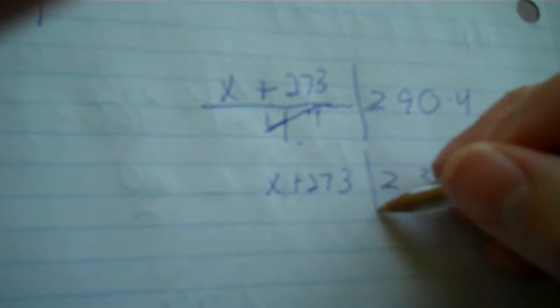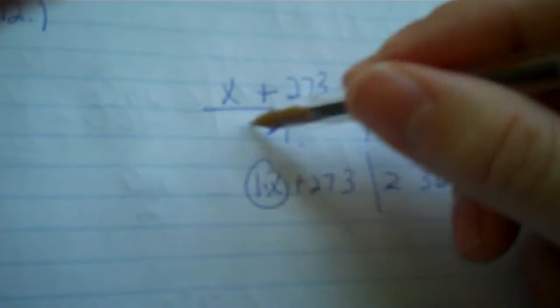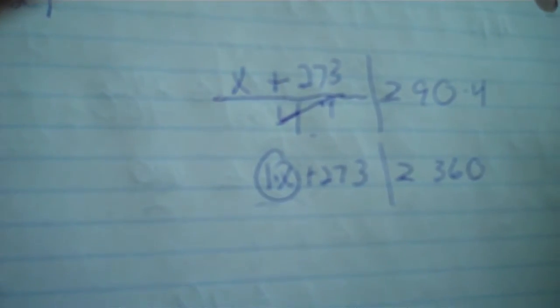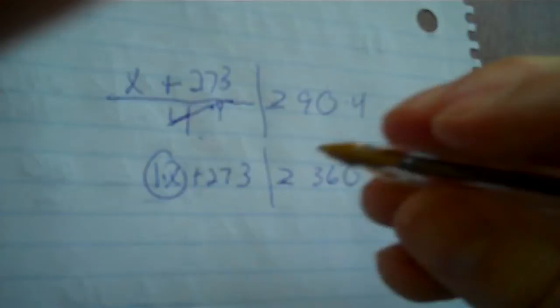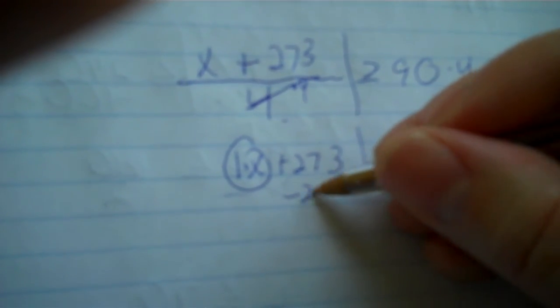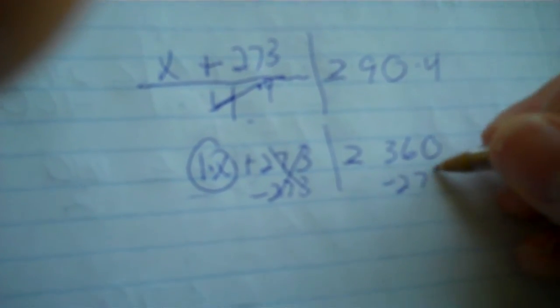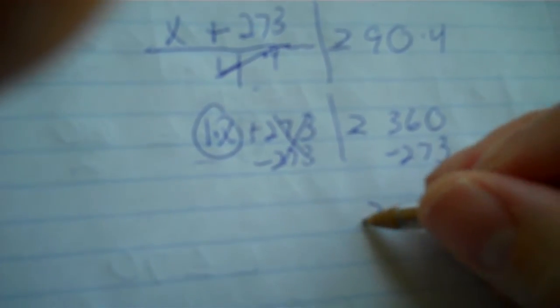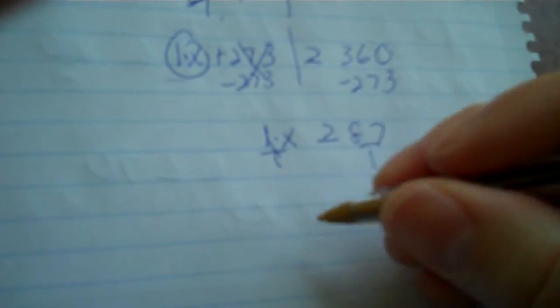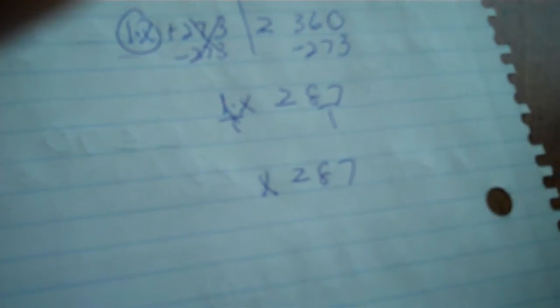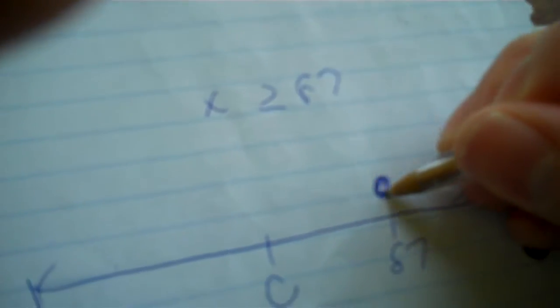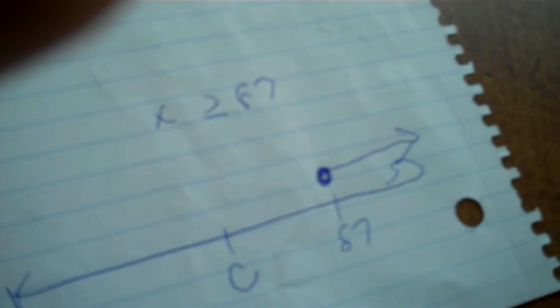So now I can make my wall again. Now I can do the dot circle because that fraction's the X is no longer underlined. So the sign's going to stay the same because it's positive. So I minus 273 and then divide by 1. Okay, 360 minus 273 is 87. And then divide by your 1 and you're still at 87. Okay, so X is greater than or equal to 87. So graph that. Okay, eat the X, so it goes this way.